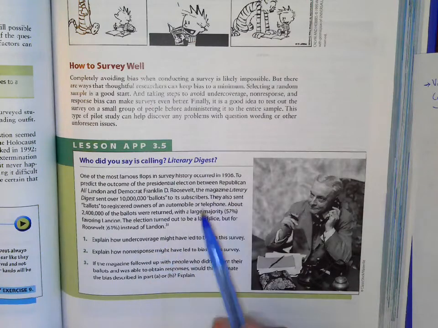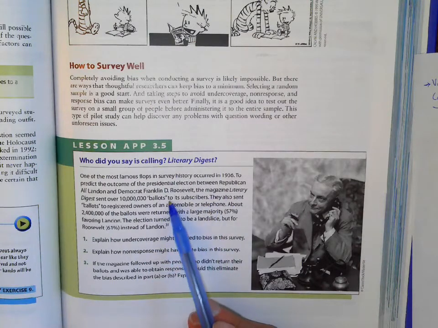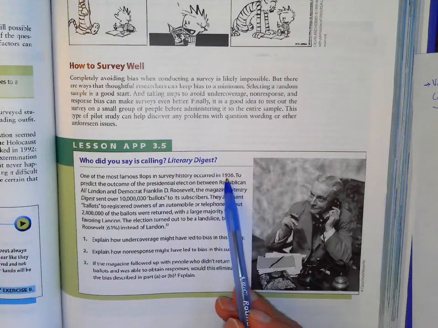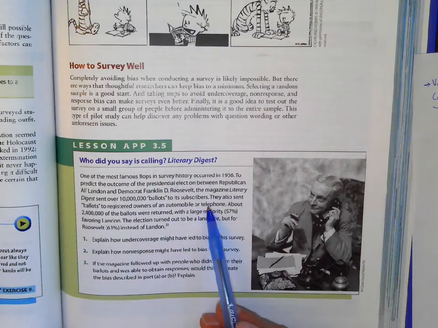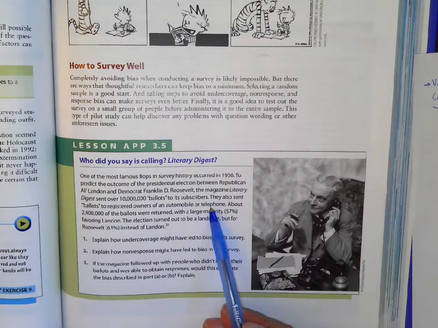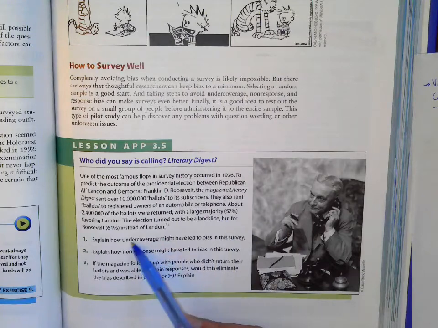Okay, so they sent it out to their readers and people that owned automobiles and people who owned phones. In 1936, what kind of person got this magazine and had automobiles and phones? The rich. Okay, the rich people did. So under coverage, they surveyed the rich, but they didn't have the poorer people included.